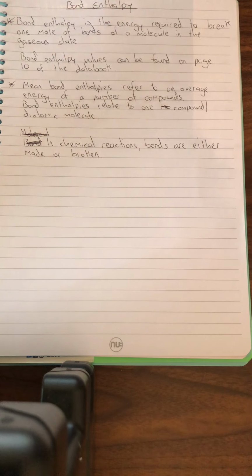In every chemical reaction we either break a bond or we make a bond.